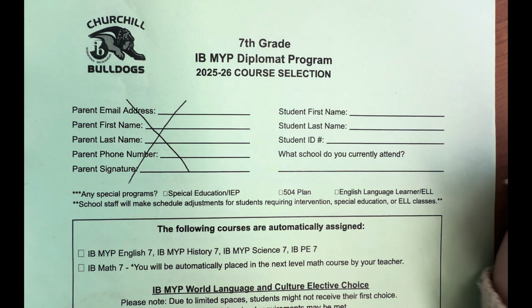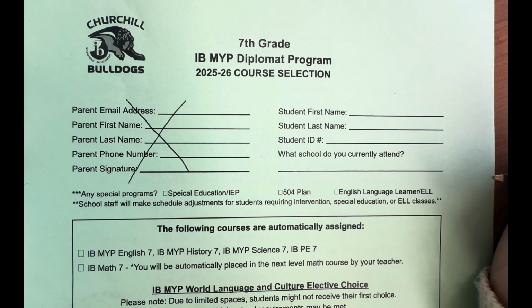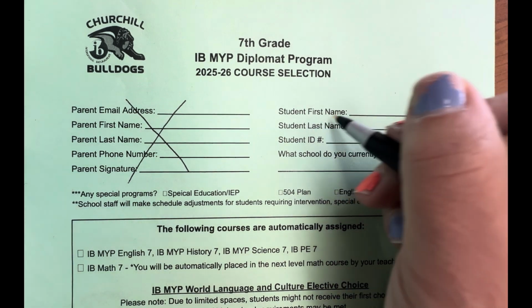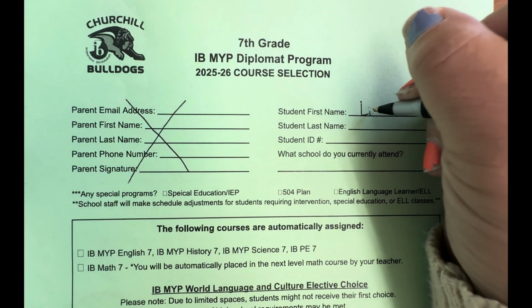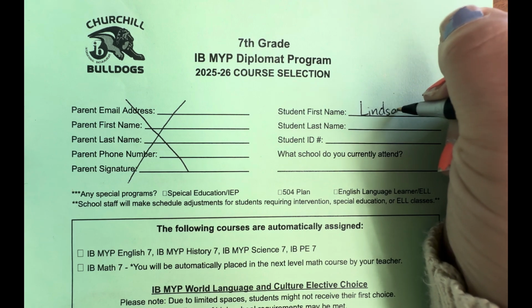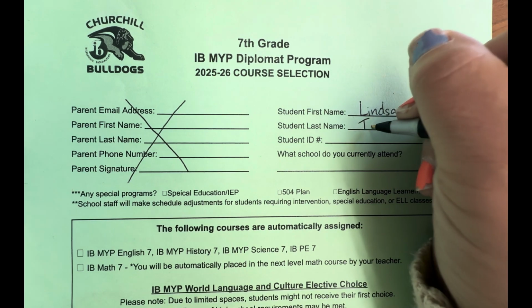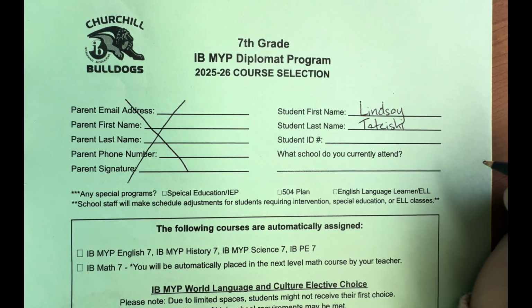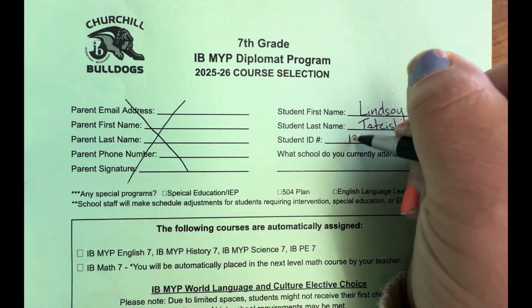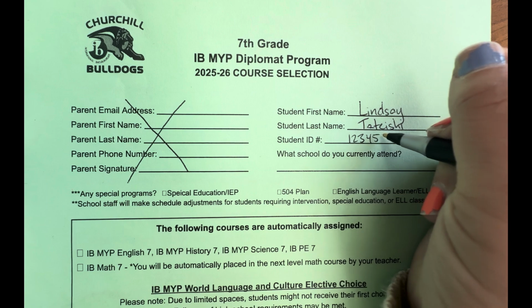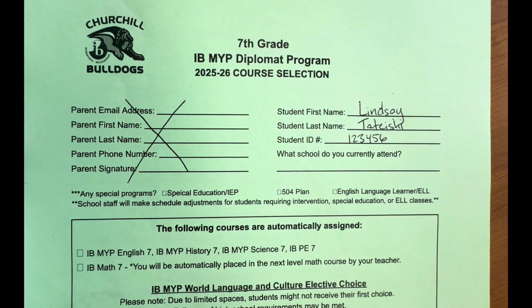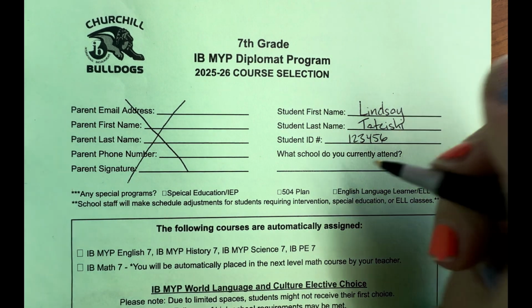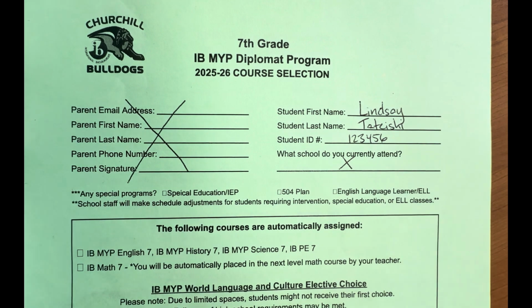On the right side, we're going to go ahead and fill out our information. So you're going to start with your first name, your last name, and your student ID number. Where it asks, what school do you currently attend? You don't have to answer that. We know you attend Churchill.